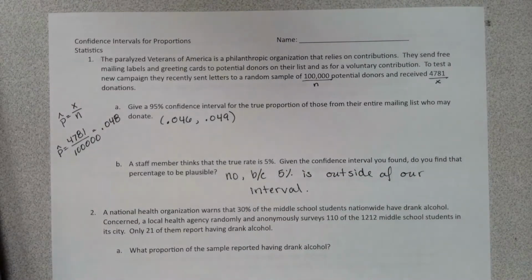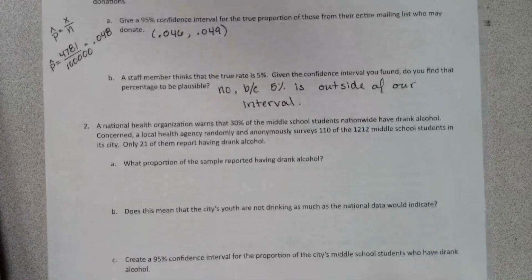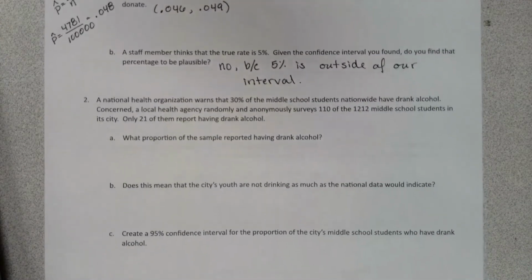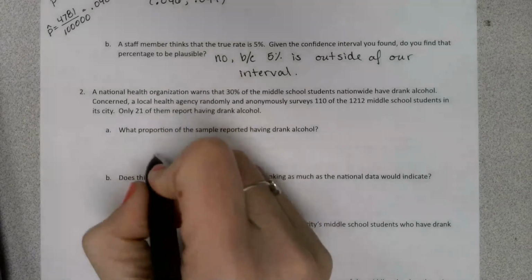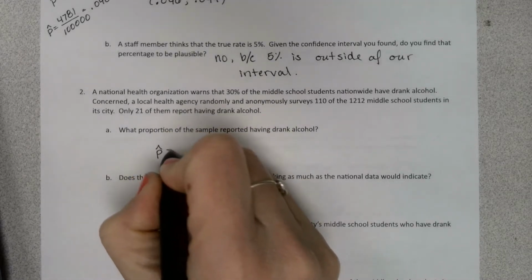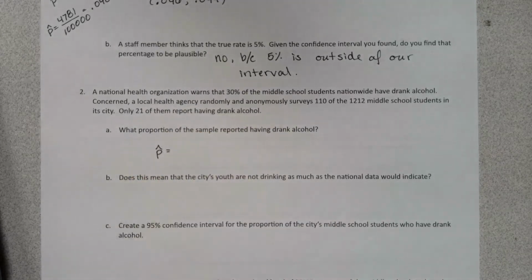Okay, so moving on, a National Health Organization warns that 30% of middle school students have drank alcohol. A local health agency anonymously surveys 110 of the 1,212 middle school students, and only 21 of them report having drank alcohol. What proportion of the sample reported drinking alcohol? So that means we're looking for p hat. We're looking for our sample proportion.